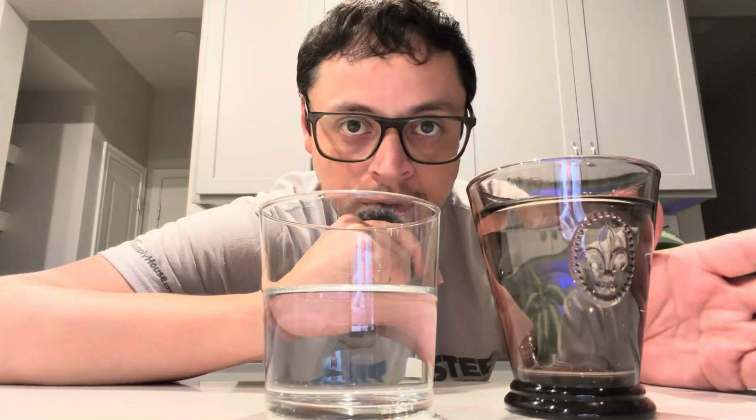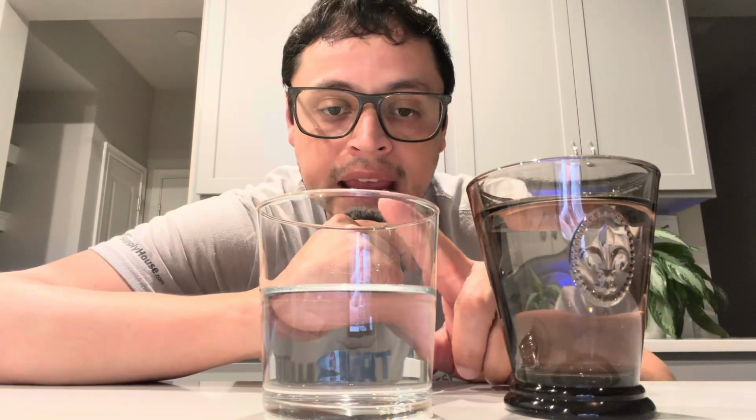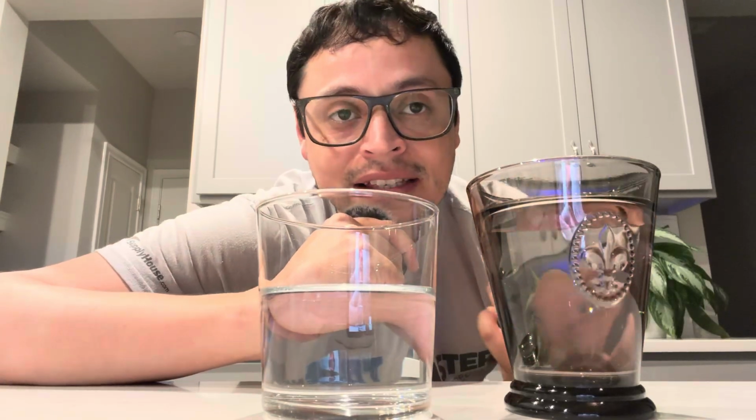What's happening here is that relative humidity is relative to the temperature. The higher your temperature is, the greater the amount of water it can hold. Therefore, 6 ounces of water at 80 degrees will seem like less humidity. Your relative humidity will drop, and your relative humidity will increase at a lower temperature.